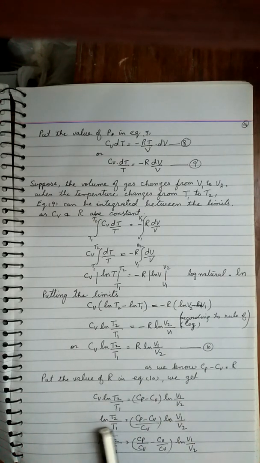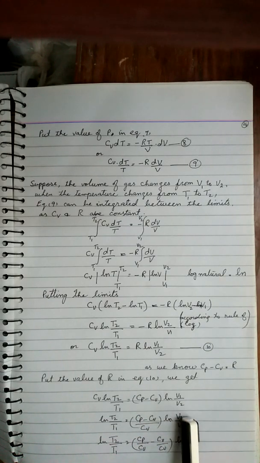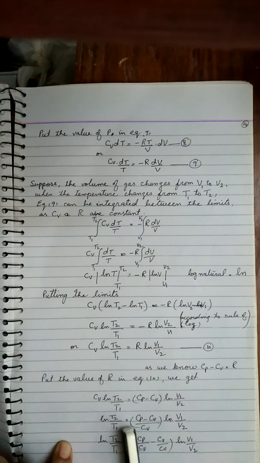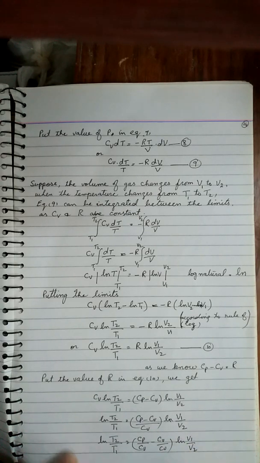Log natural T2 by T1 is equal to, bring this Cv at this point, Cp minus Cv by Cv log natural V1 by V2. Log natural T2 by T1, this is equal to, we can write this in this form, Cp by Cv minus Cv by Cv into log natural V1 by V2.